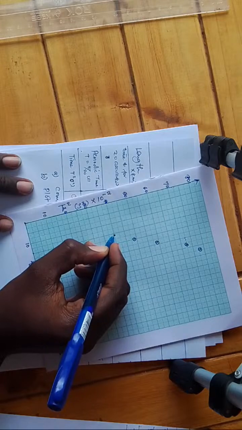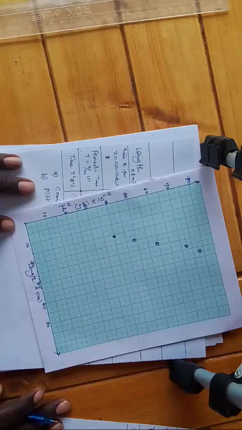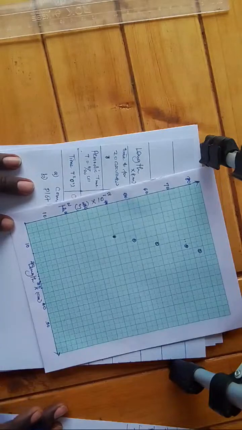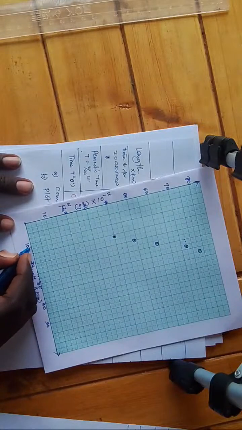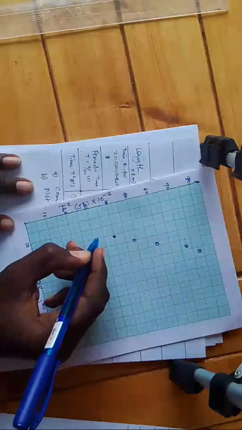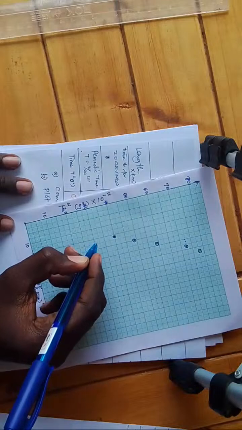These are the third point against 40. Then the last one is 12. This is 11, 12. 12 against 30.